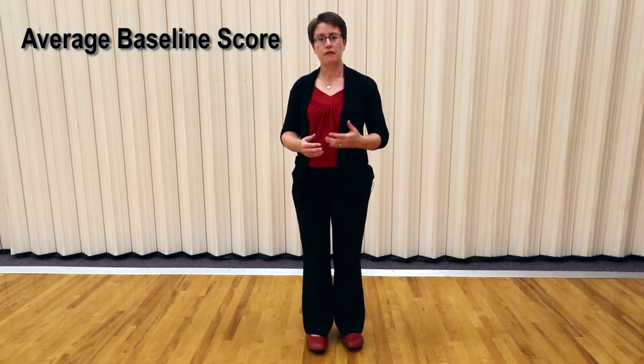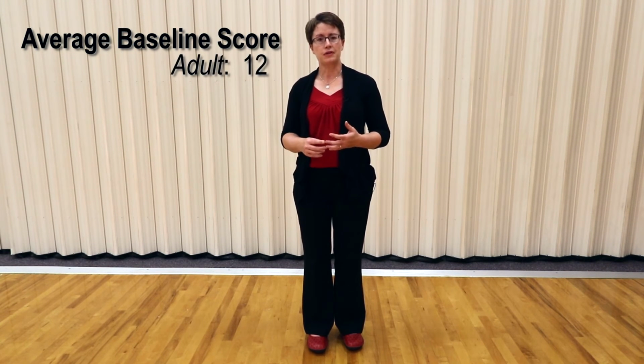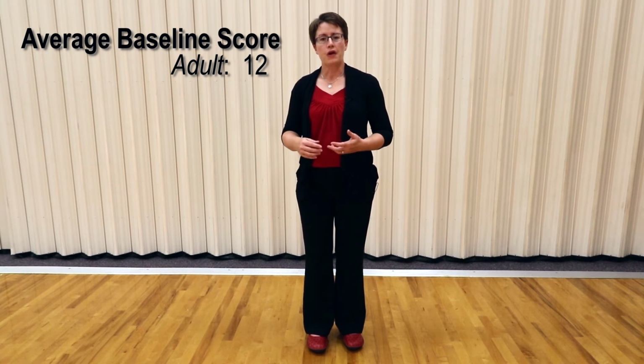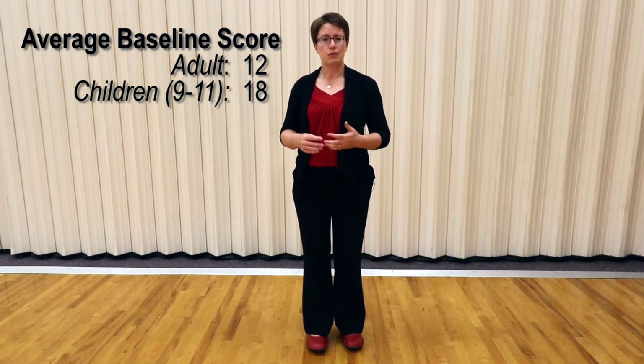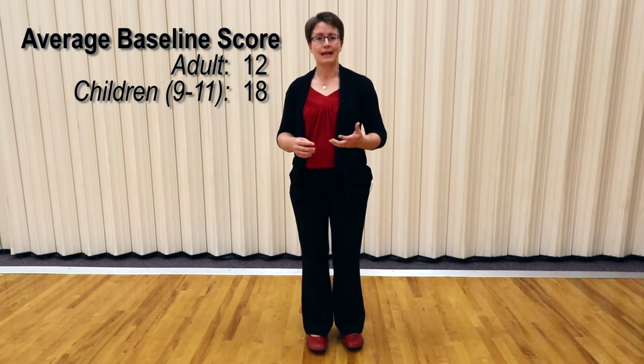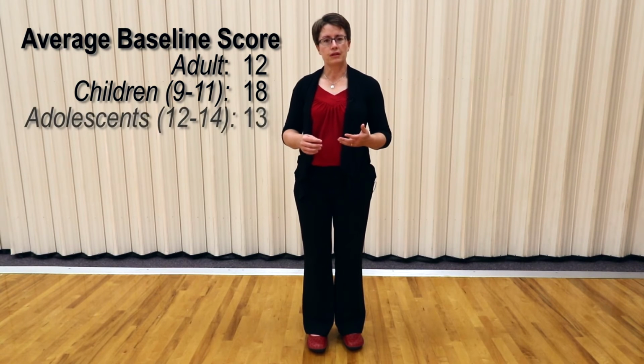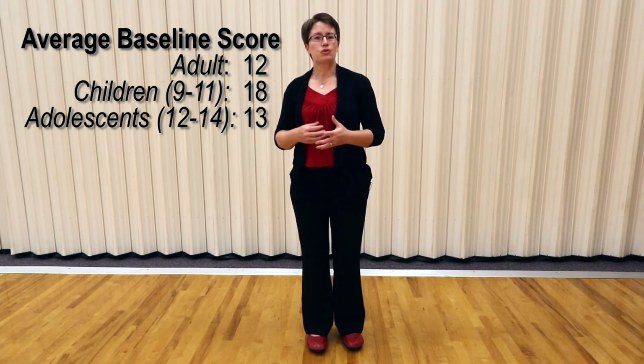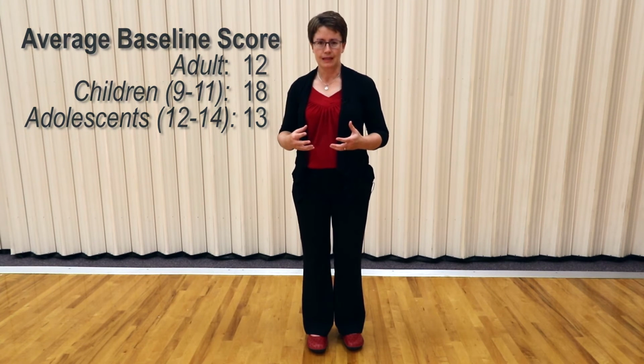The average scores for baseline assessment on the BESS for an adult is 12 errors out of the 6 sequences. For younger children, ages 9 to 11, the average is a little higher at 18. And for children that are 12 to 14, it's closer to the adult range of about 13.